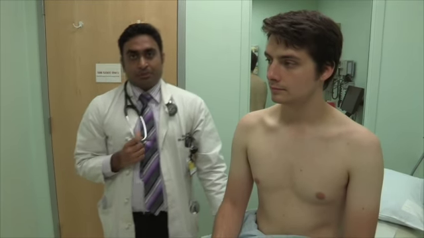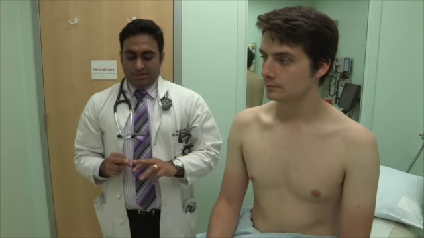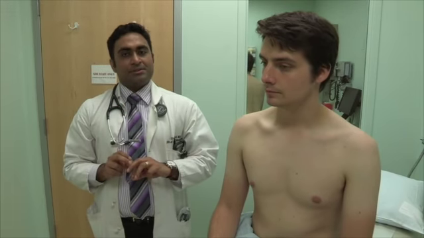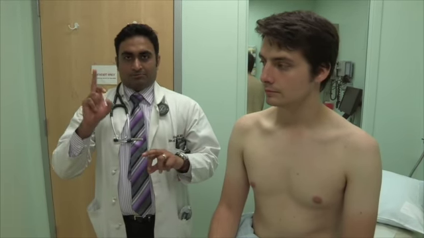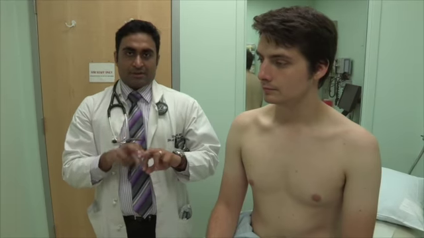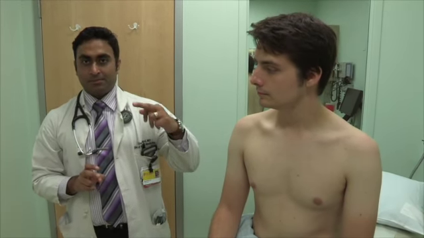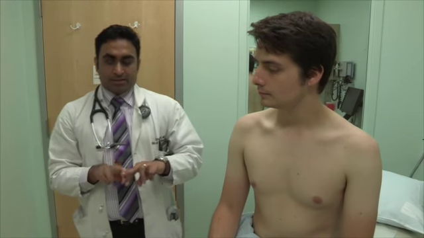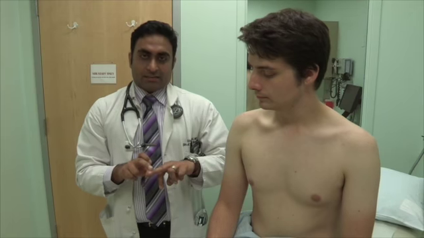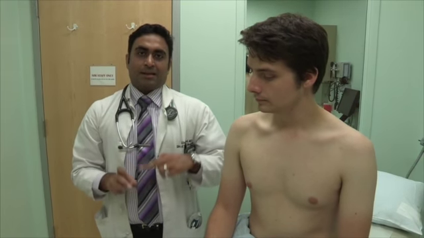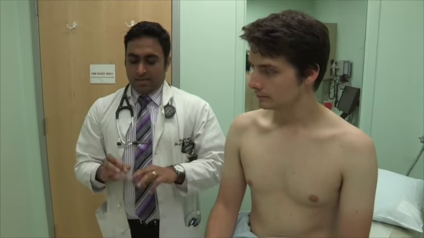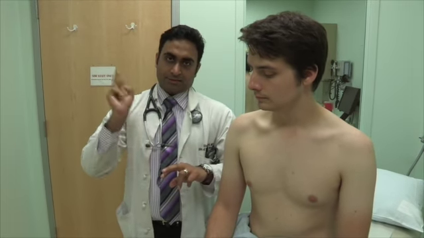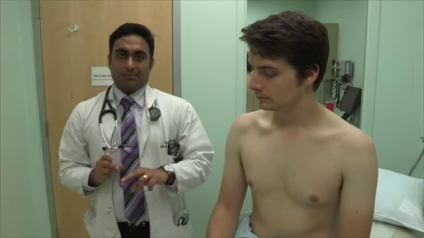Now doing percussion. For percussion, you need to know you're using two fingers to percuss on the patient's body. This is called the plexor, which is the active finger that you are percussing with, and this is called the pleximeter, on which you are making the percussion. So you are trying to hit on the distal interphalangeal joint, and you are eliciting a note that you are comparing. Now the movement of the plexor hand should be through the wrist to elicit the maximum percussion.